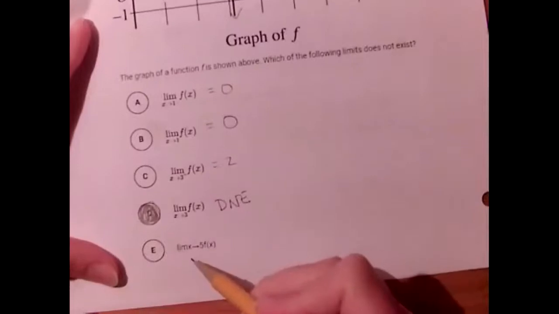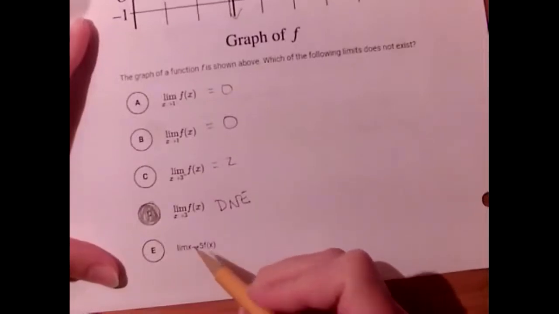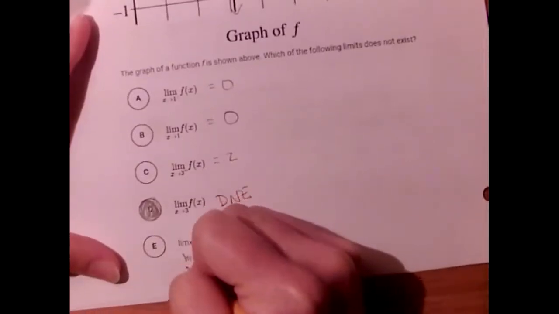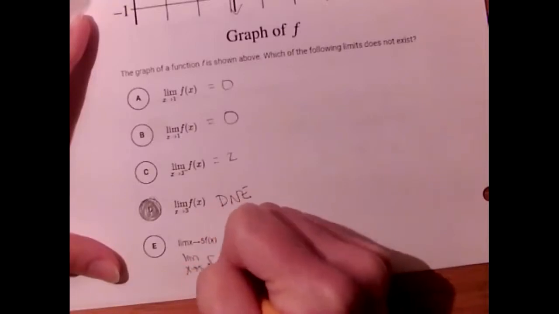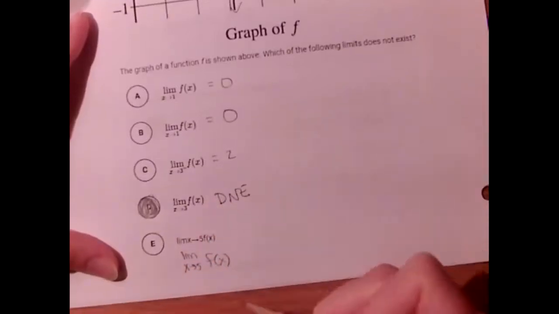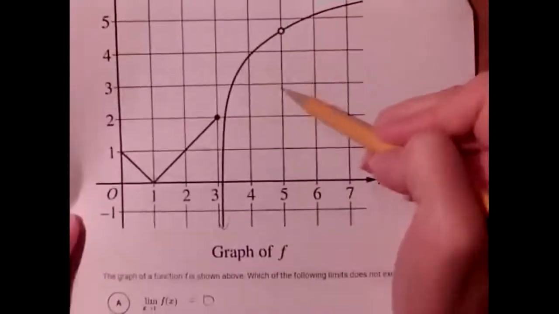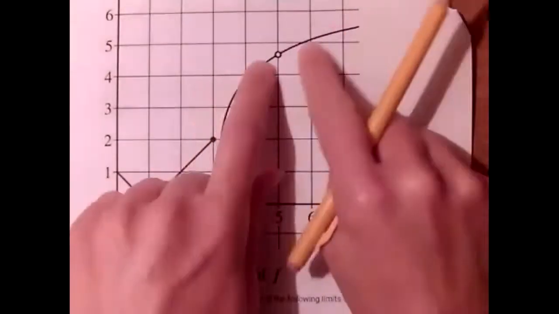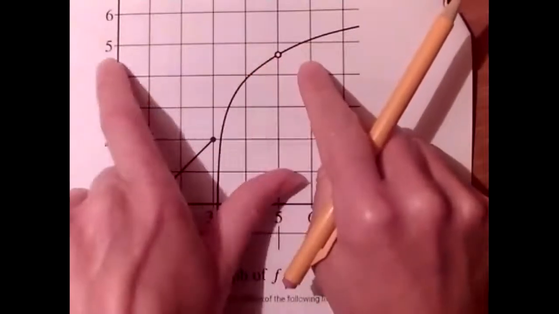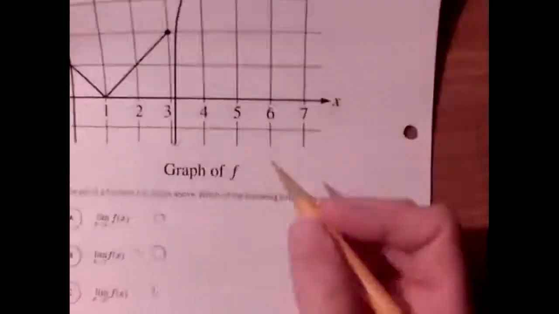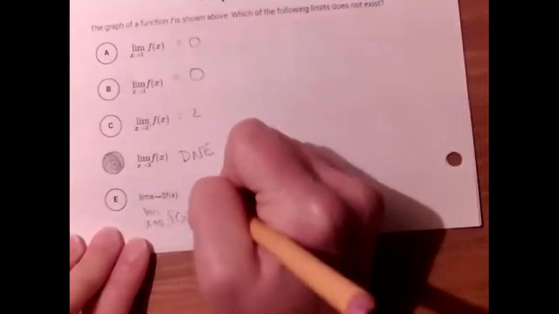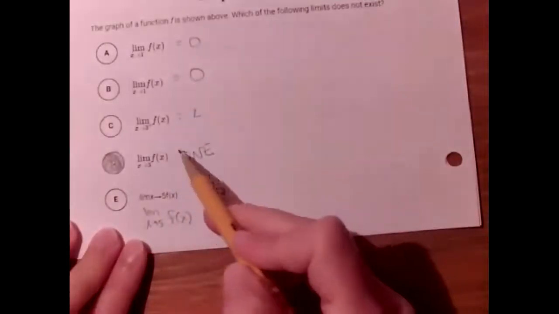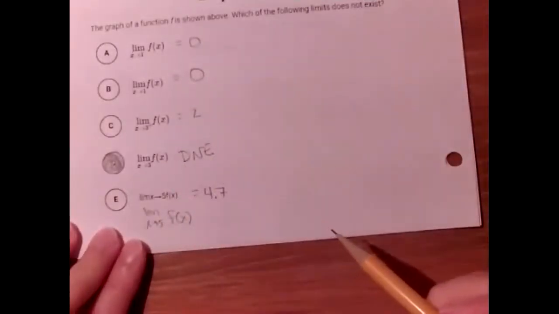And then I get these questions from College Board. They messed up their notation on this one. It should look like this, the way all the rest of them do. Limit as x goes to 5. Here's 5. I realize there's a hole there, but it doesn't matter. Both sides are approaching, what do you want to call that, like 4.7? So we can get an answer for that one as well. So this is the one that does not exist.